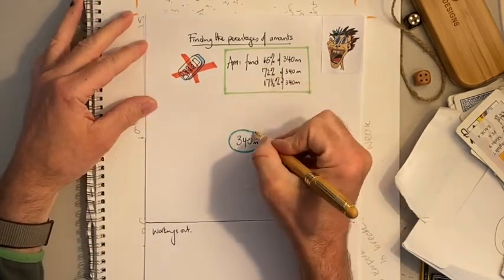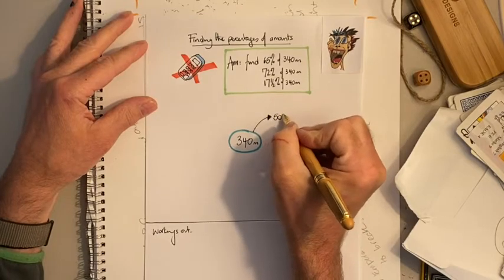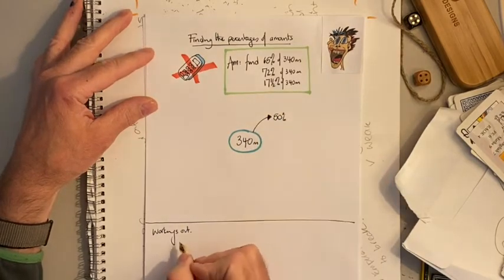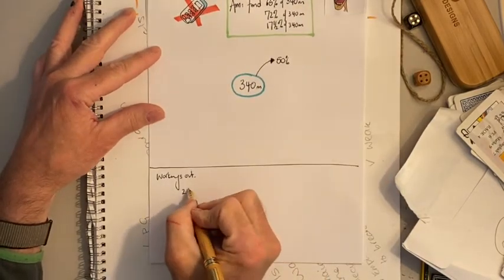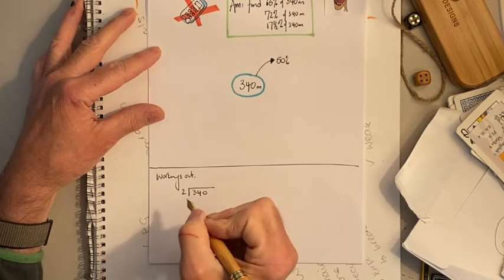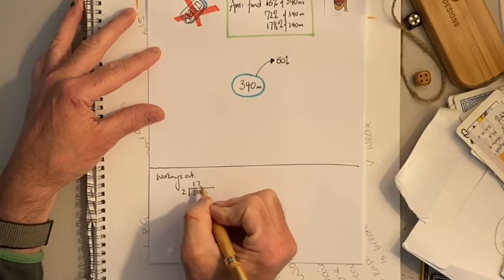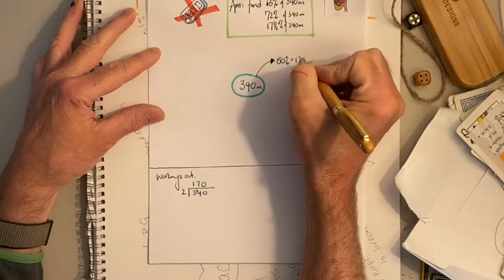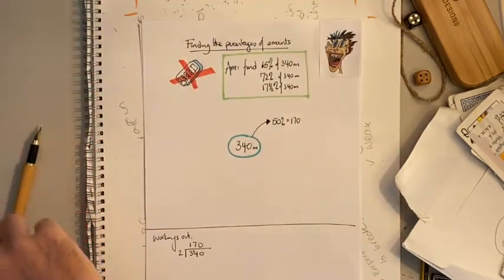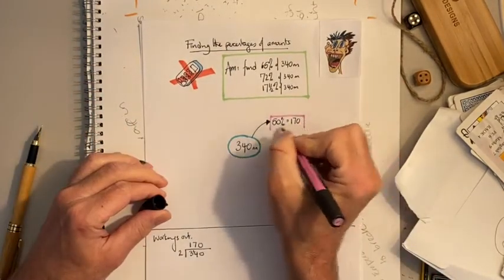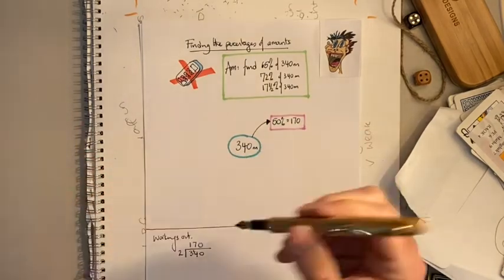So what I'm going to do is find 50%. Now 50% means half. So in my workings out section, what is a half of 340? How many 2s in 3? 1, remainder 1. How many 2s in 14? 7. And 0. So I know that's 170. So put a nice colour around that. It's good to use a lot of colour. It stands out, helps memory.